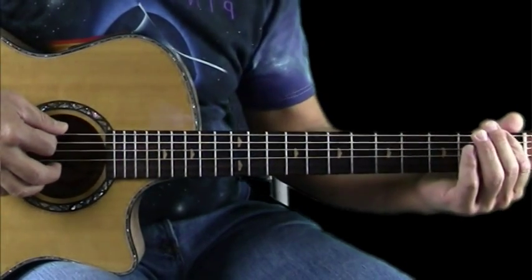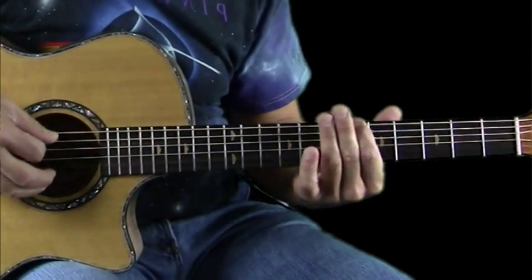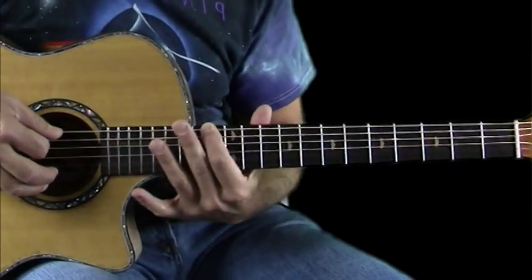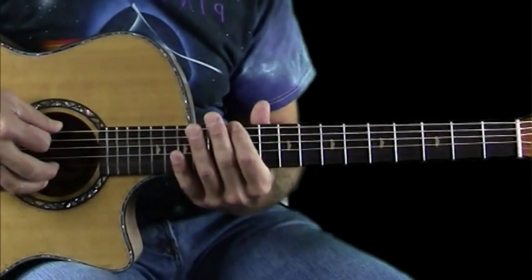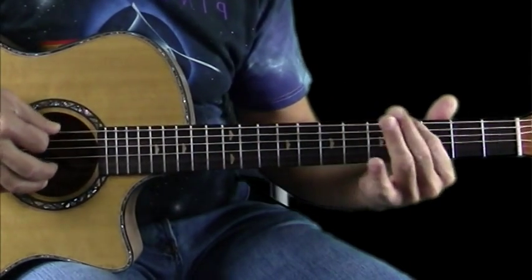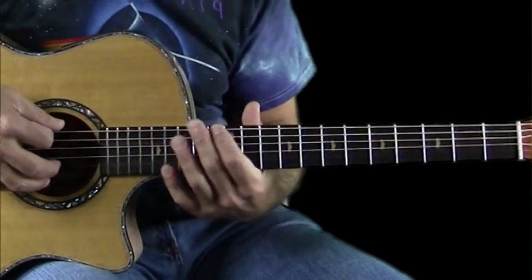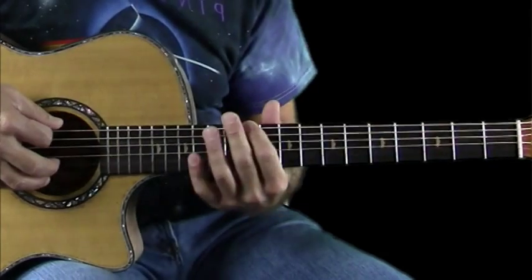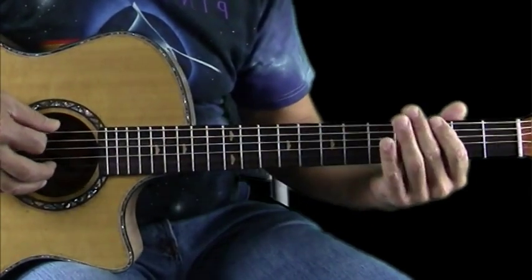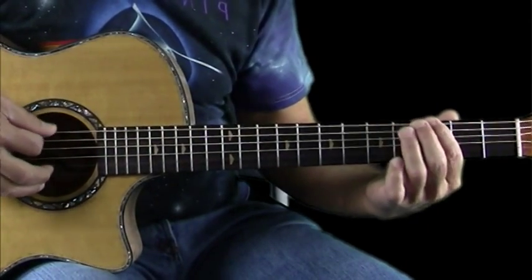If we travel from the top of the neck towards the body, the pitch is getting higher. It's going sharp. So in this direction, we're going sharp. We start at the bottom of the neck and work our way up. The pitch is getting lower, so we're going flat in this direction, sharp in this direction.